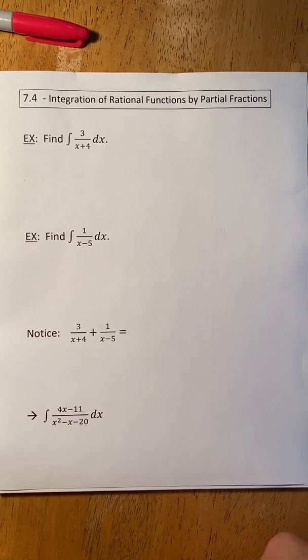Hello, Calc 2 people. Welcome to section 7.4, Integration of Rational Functions by Partial Fractions. So this is yet another method to integrate, and it's pretty cool, so I hope you enjoy.